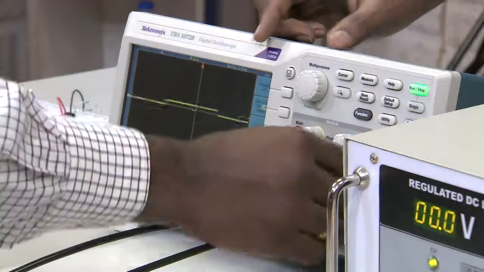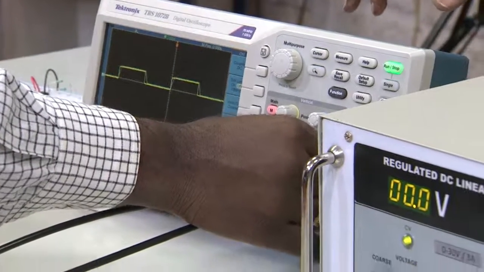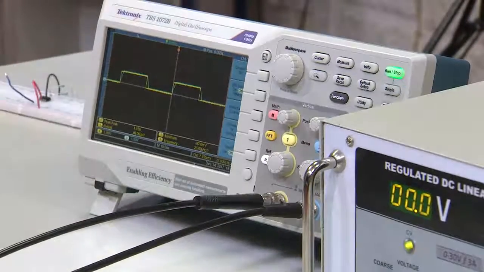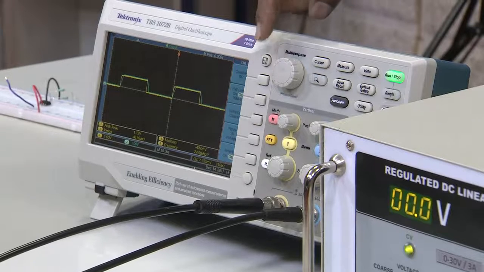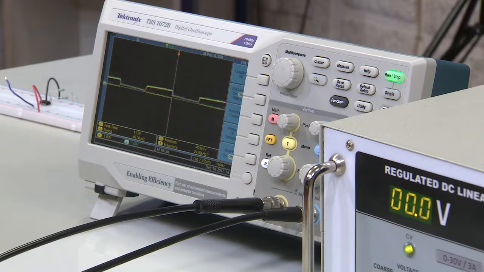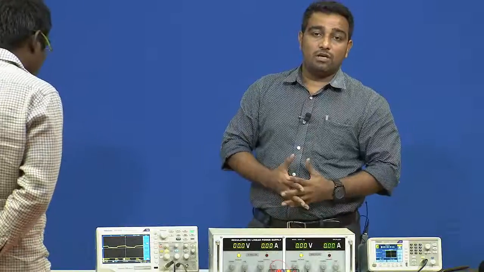So, we can see the signals which we were able to look at on the screen. A similar signal we can see here. We are applying the input voltage and there is some lag in the output voltage. This lag in the output voltage we can see using the oscilloscope.